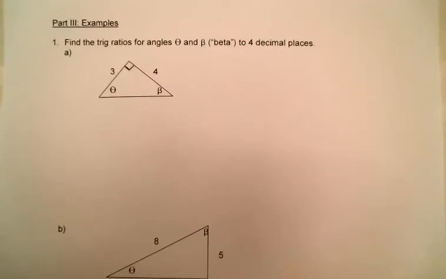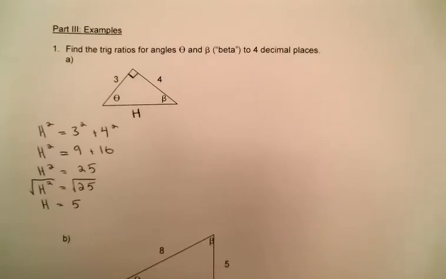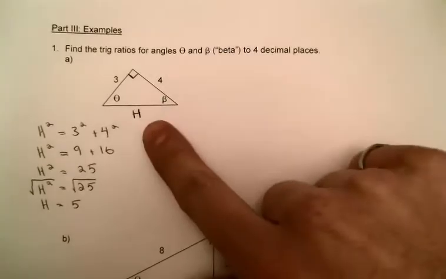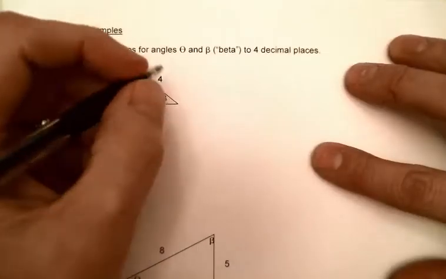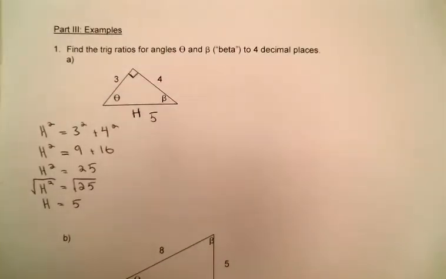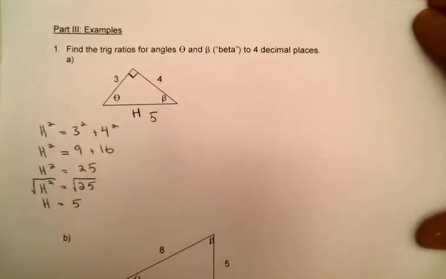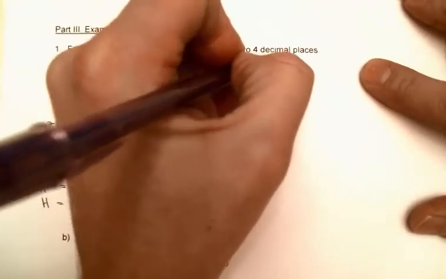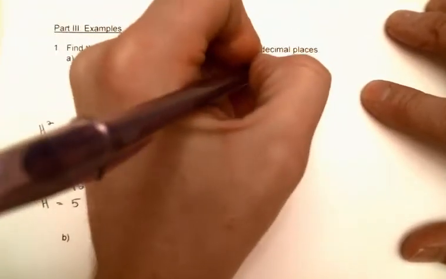Pause the video, come back. Alright, so there's the calculation. And it works out that that side here, I called it capital H for hypotenuse, and it's 5. So I'll put that as 5. So now we want to find the trig ratios, and we said the memory aid we wanted to use was SOHCAHTOA. So let's write that down. You'll want to write that down on all the questions you do for a while yet, until you can get it memorized. So sine, cosine, tan, SOHCAHTOA.